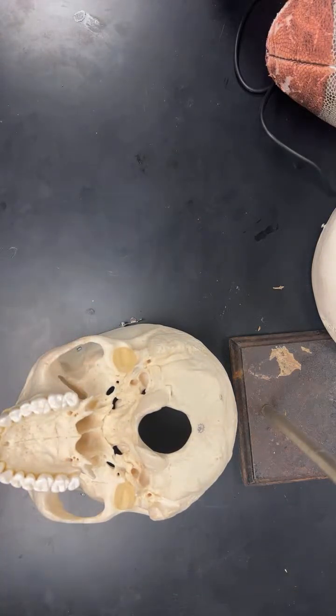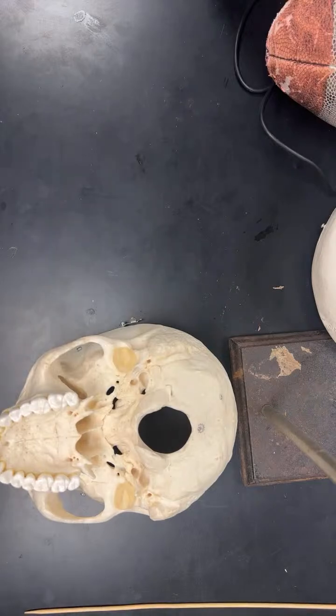See the part that's shaped like this at the back of the mouth? That's the palatine bone. In front of that, if you look at the skull, this part here would actually be your maxillary. Right? This would be maxillary. And this was my palatine.